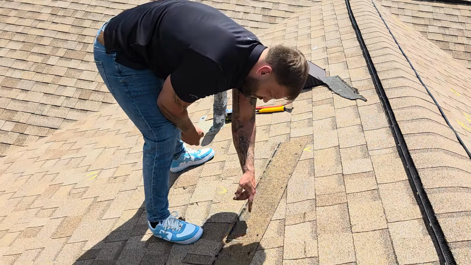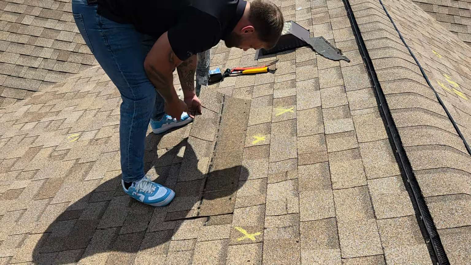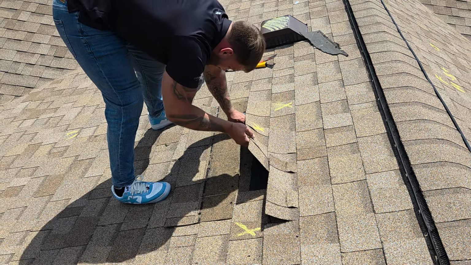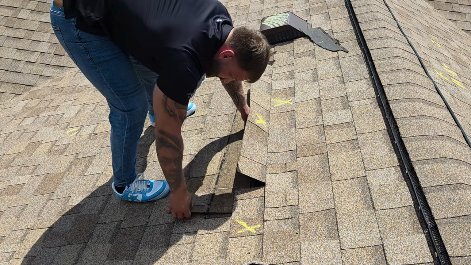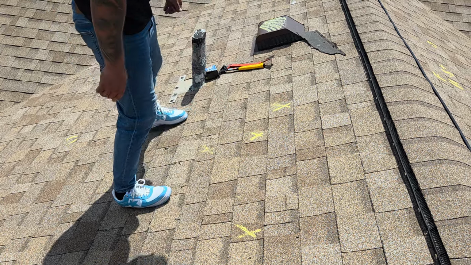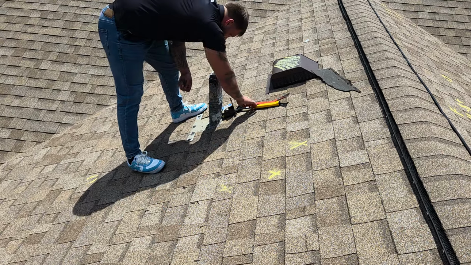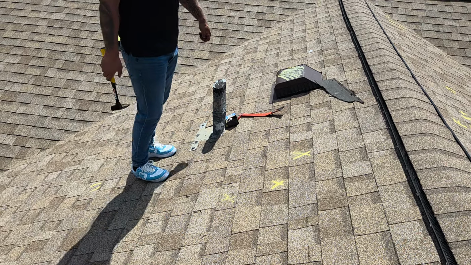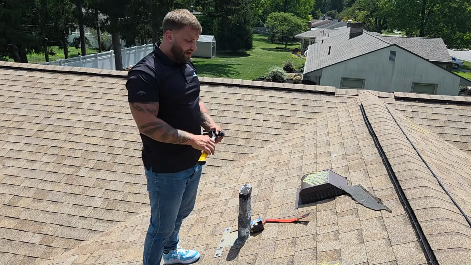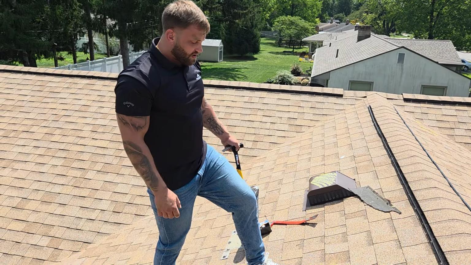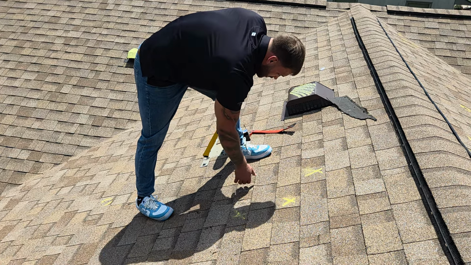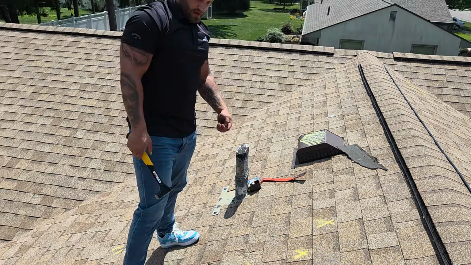We have 6 nails per nail line, so I'm going to install 12 nails into the shingle, 6 in the lower, and then 6 in the upper. Right there. I need to lift the shingle high enough to get the nail perpendicular to the roof deck in the nailing zone. So I'm just lifting the shingles high enough to do that. Again, trying to be extremely gentle. Our goal is to give an unbiased assessment.